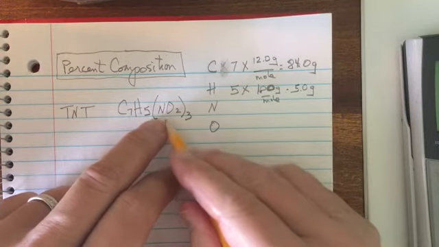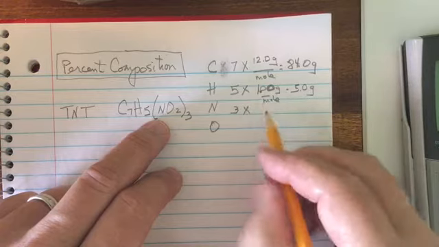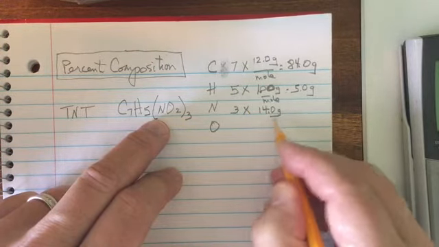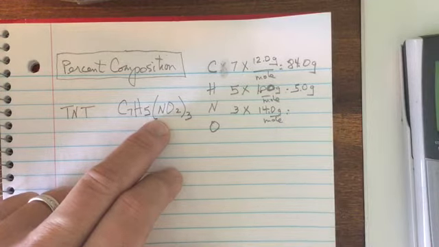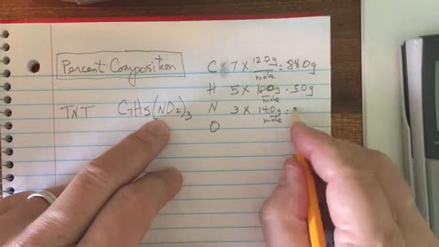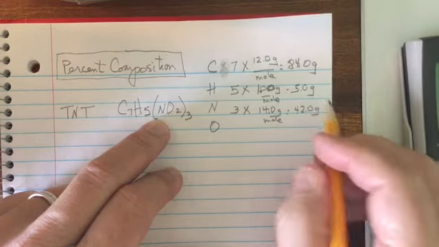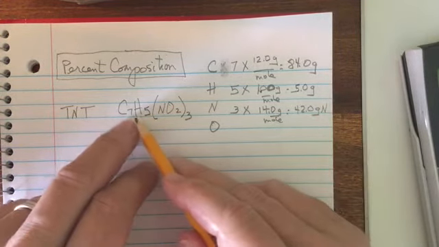There's 3 nitrogen atoms. Each nitrogen atom, if you look at the periodic table, has a mass of 14 grams per mole. So 3 times 14 tells me I have 42 grams of nitrogen in every mole of TNT.